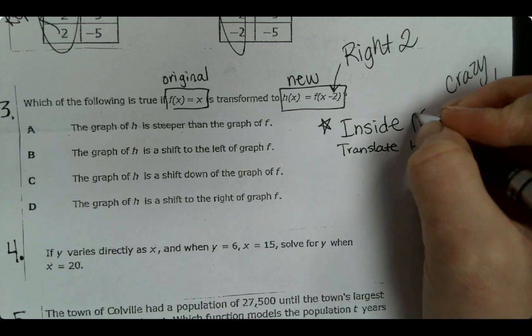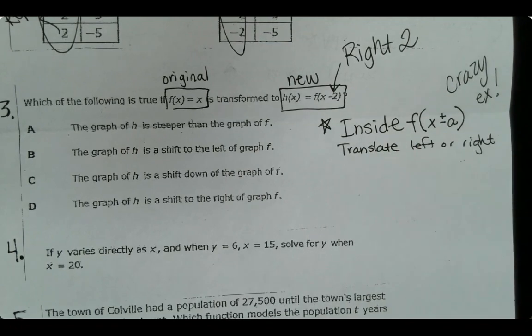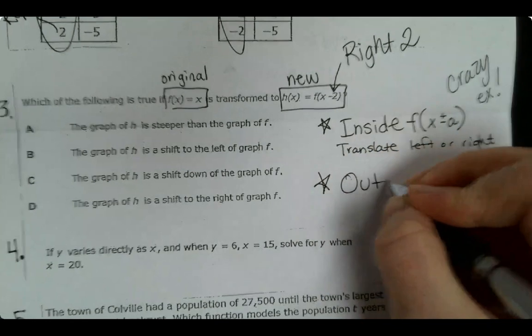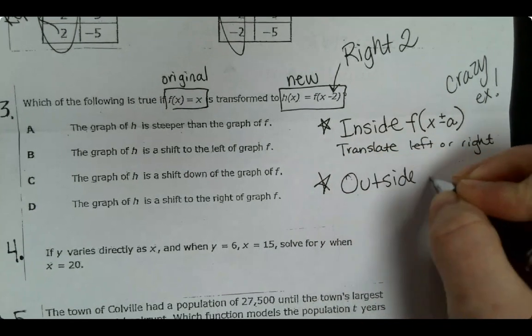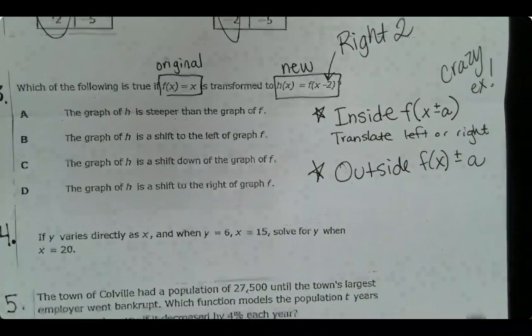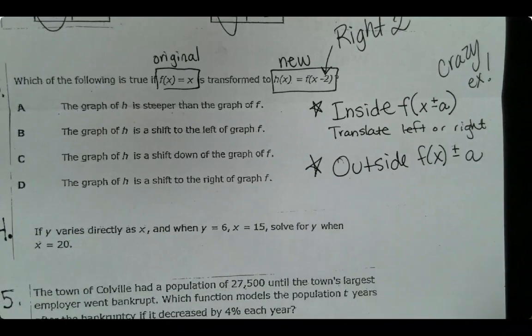I'm going to put that f out front, f of x plus or minus a. So it's with the x, so it does the opposite. But if it was outside the parentheses and it was f of x plus or minus a, that makes it go up and down, but it's not a crazy x because it's not with x.